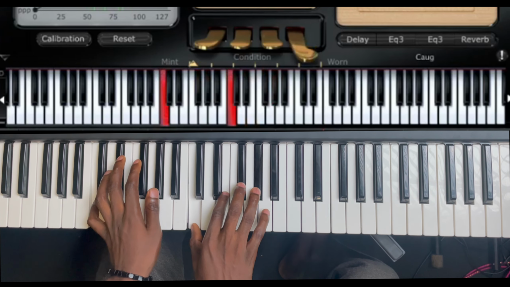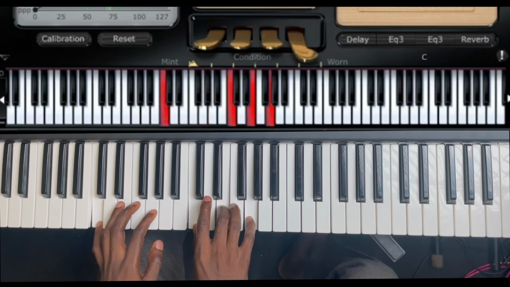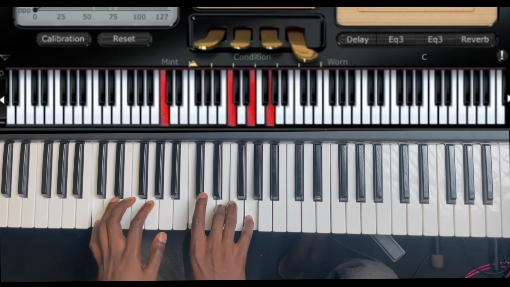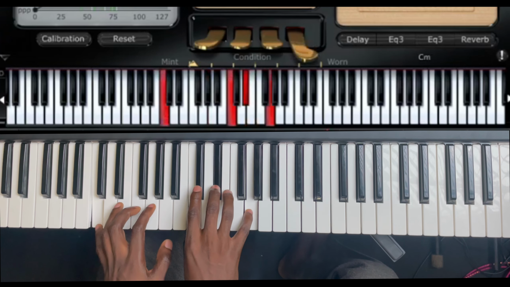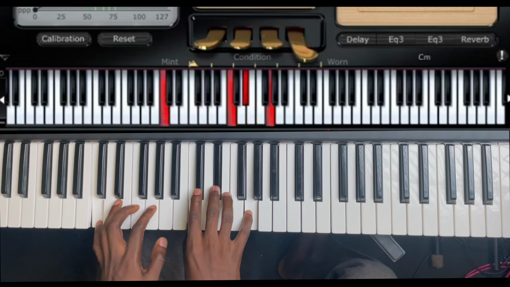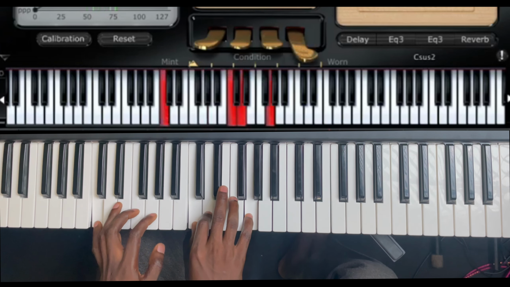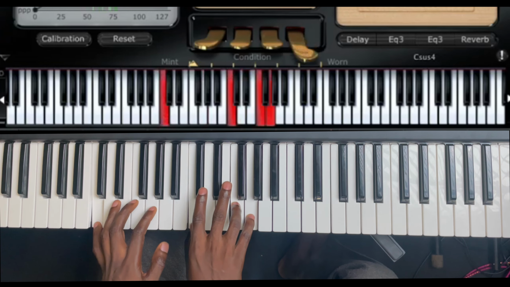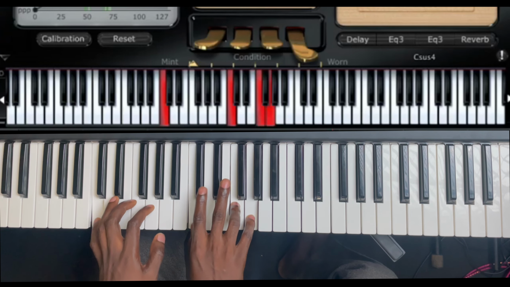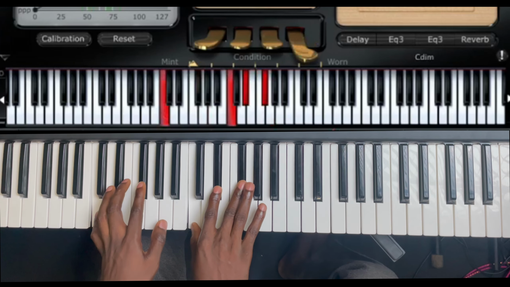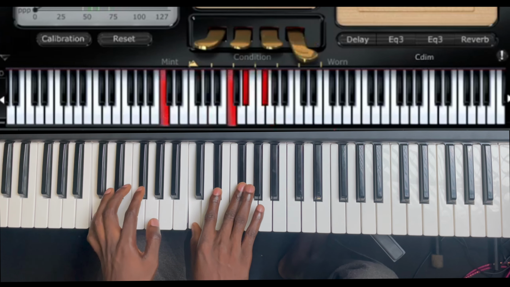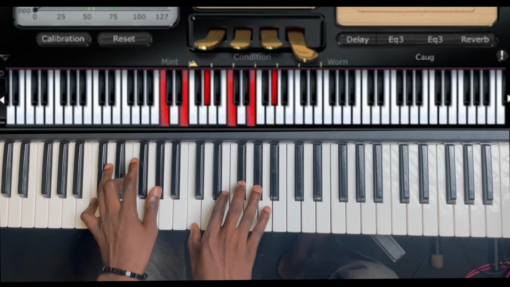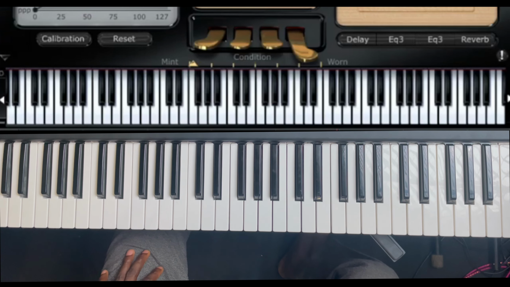One more time, major, minor, sus2, right? sus4, diminished, and augmented.